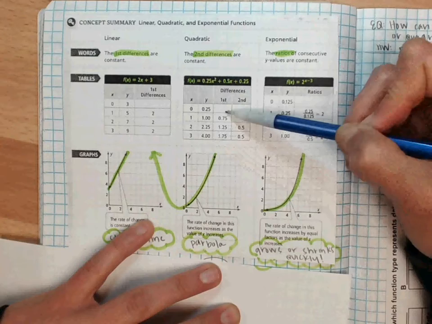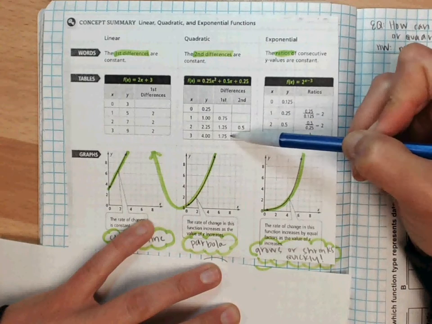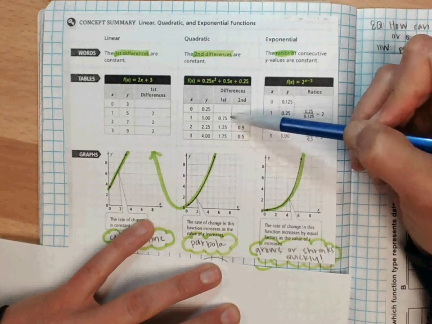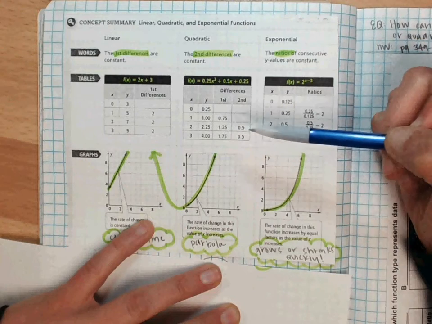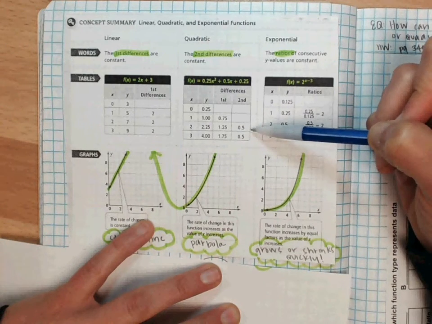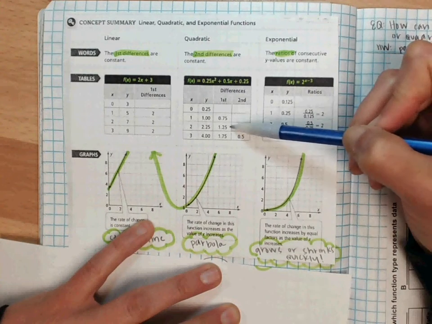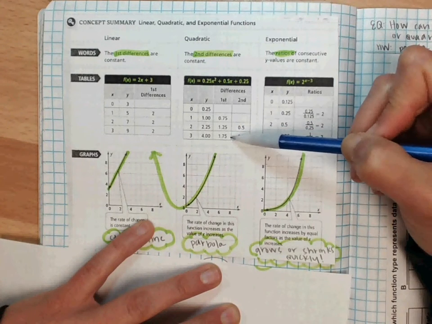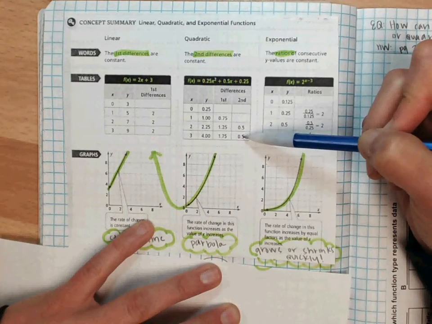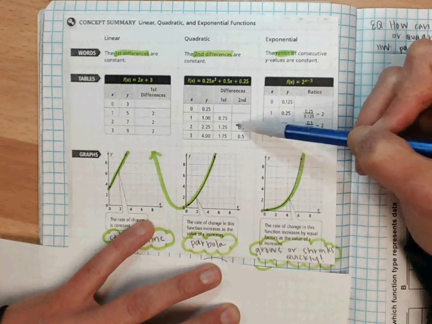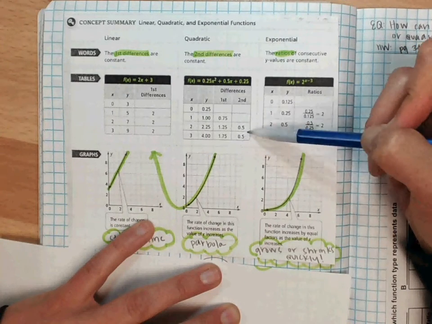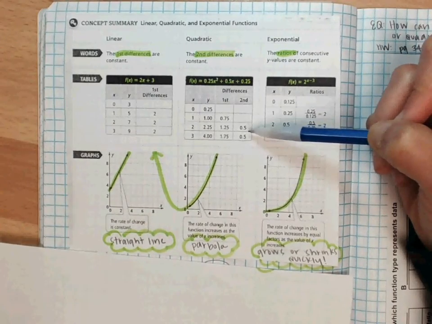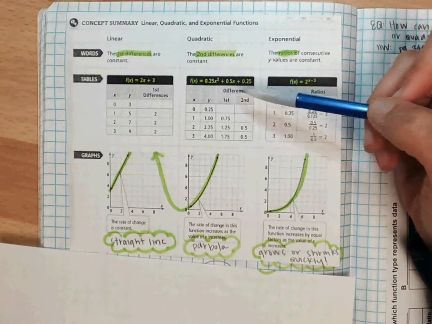Well, there's no relationship here. But if I take those differences and subtract those, I see that 1.25 minus 0.75 is 0.5. 1.75 minus 1.25 is 0.5. So the second differences are constant. That is what makes it a quadratic function.